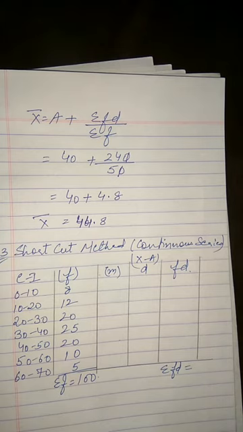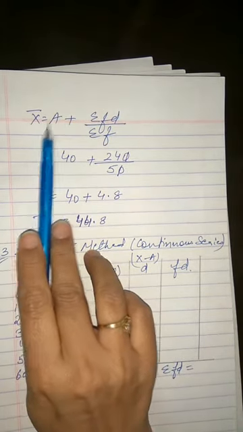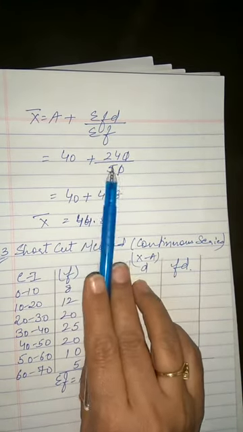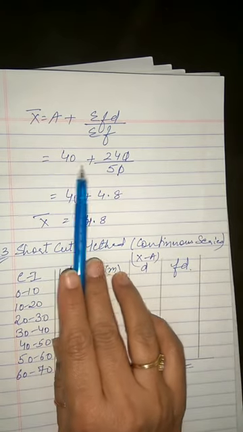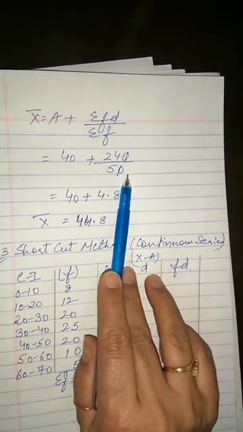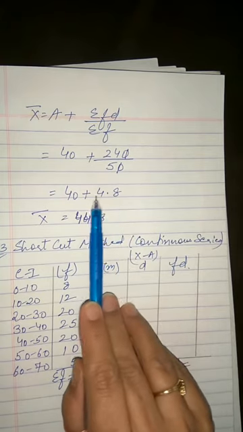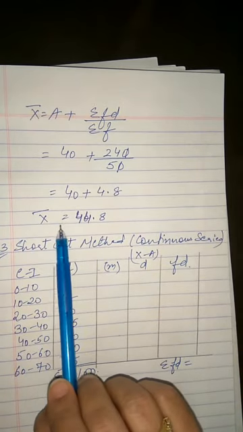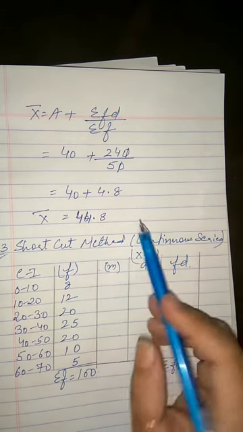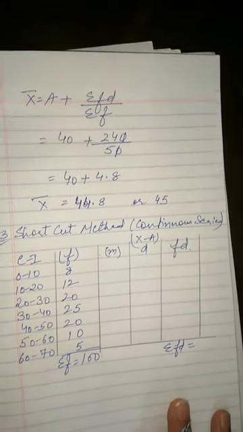So now we will use the formula. Mean is equal to assumed mean plus summation FD over summation F. Always remember to solve this fraction first. So 40 is a whole number plus 240 divided by 50, that is the sum total of frequency. When you divide it, you get 4.8. By adding 40, mean is equal to 44.8. So the mean of this series is 44.8, or if you want to round off, it will become 45.